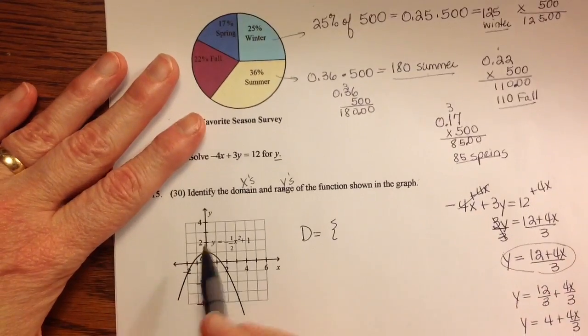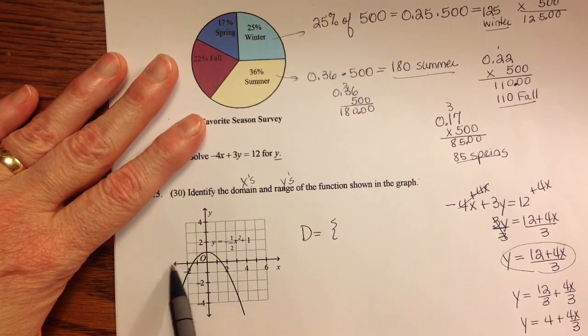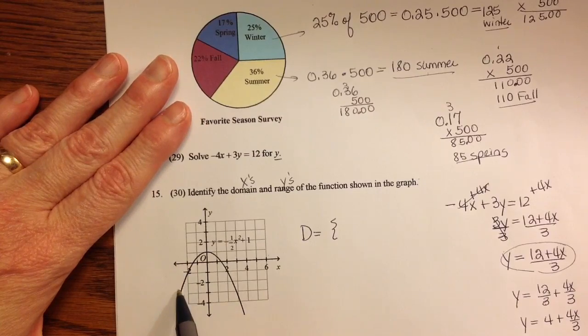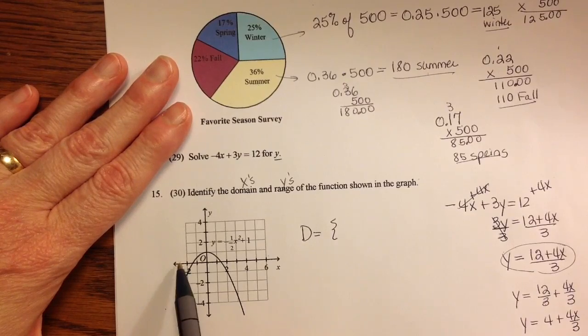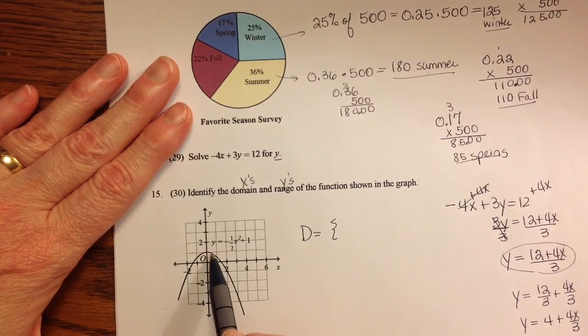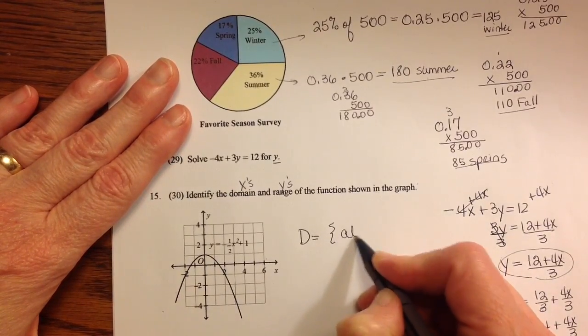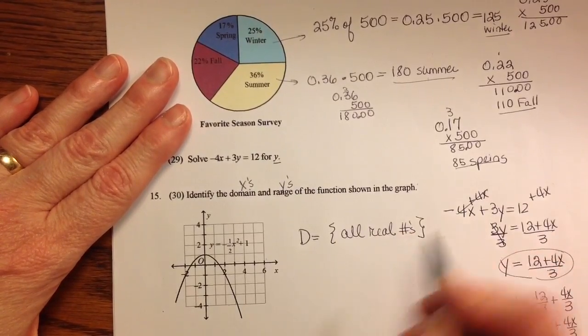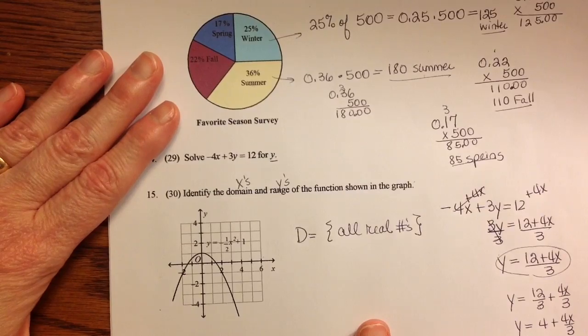There are several ways of approaching it. I'd look at negatives, I'd look at 0, and I'd look at positives. Well, 1 has a y value, negative 2 has a y value, negative 3 would be down here, negative 4 has a y value down here, and every negative number is going to have a y value. 0 has a y value of 1, and then the values over here. 1/2 has a y value, 1 has a y value, and so on. So it ends up being all real numbers. And for right now, that's pretty much what happens, with a few exceptions, at the Algebra 1 level.